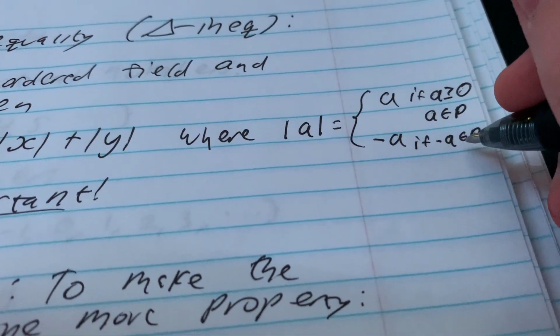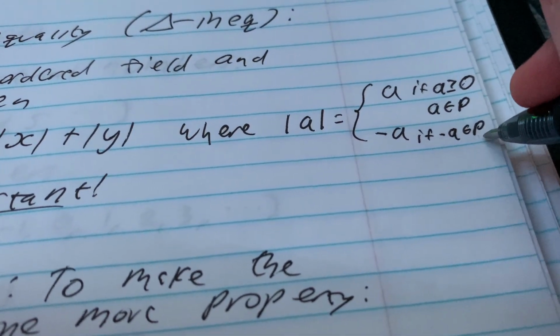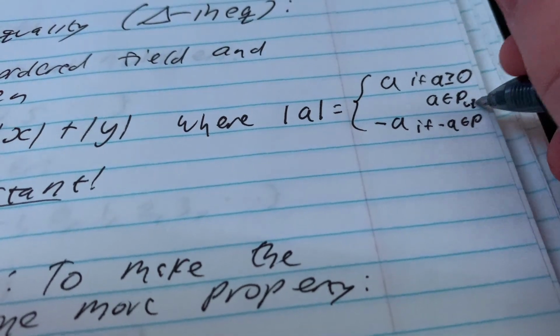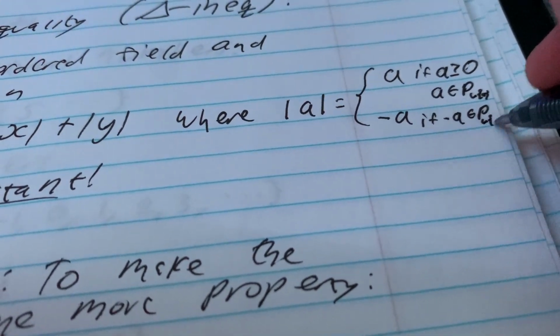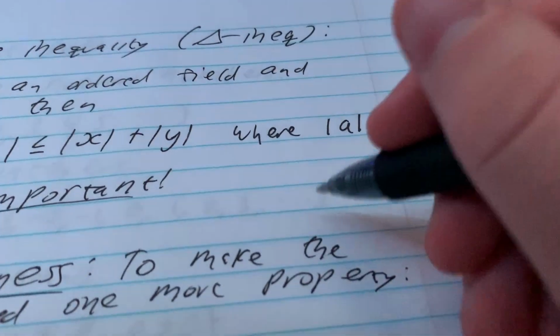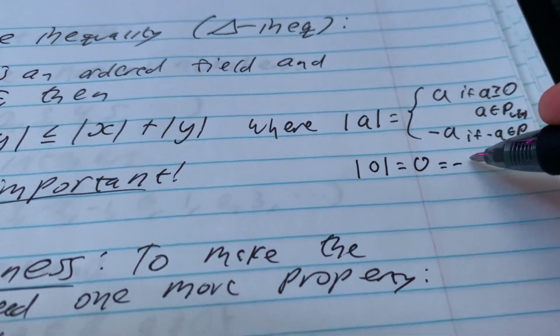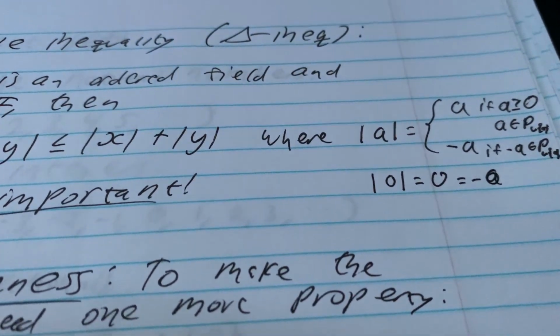Well, I kind of ran out of space, but union 0. Because the absolute value of 0 equals 0.